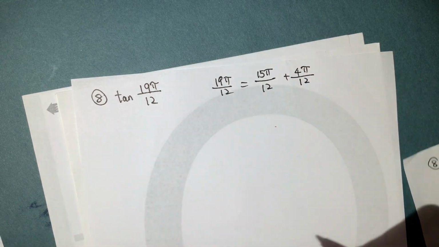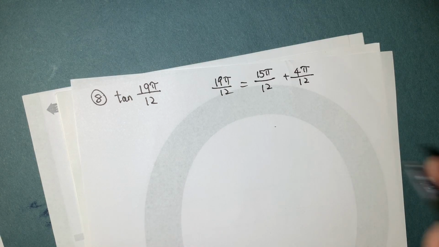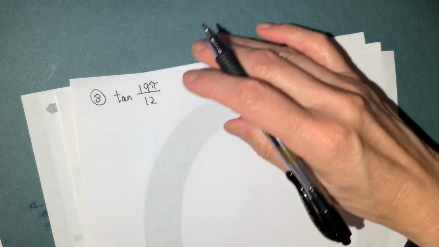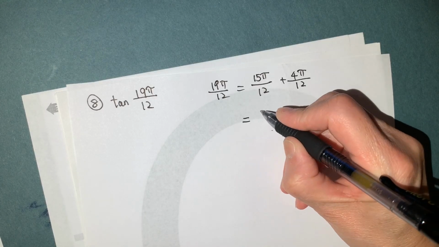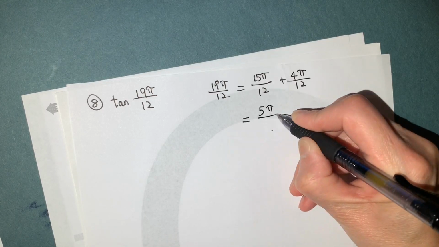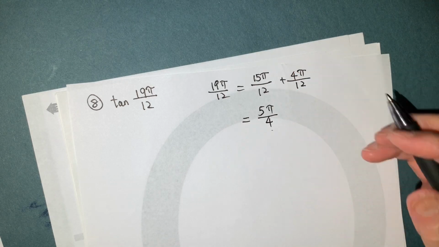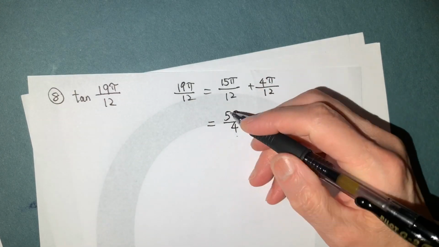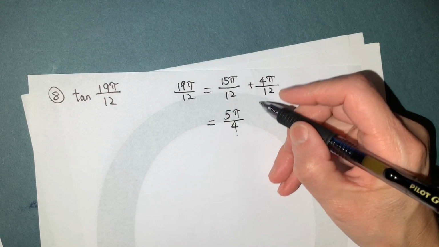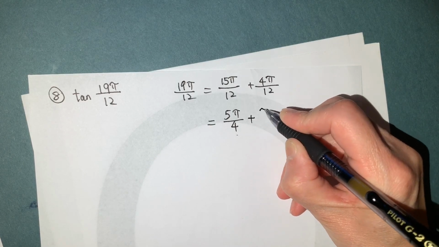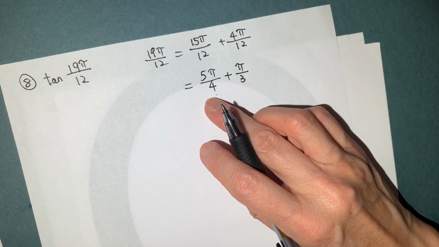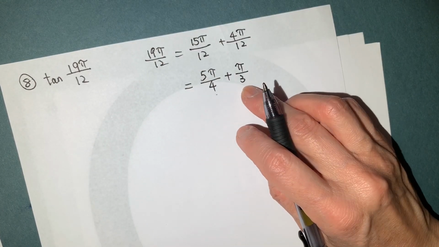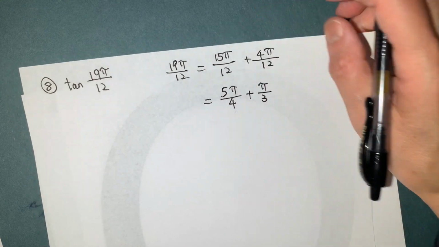We didn't change anything. And this way we can use the sum formula. This becomes 5 pi over 4, with both divided by 3, and this one, both divided by 4, is pi over 3. It's 225 degrees and 60 degrees.